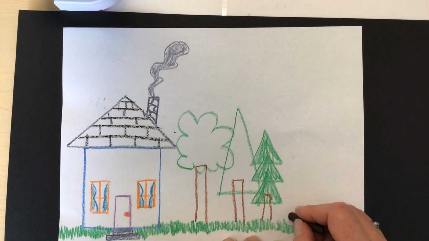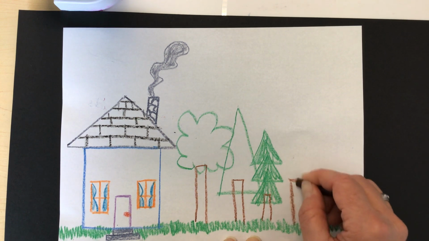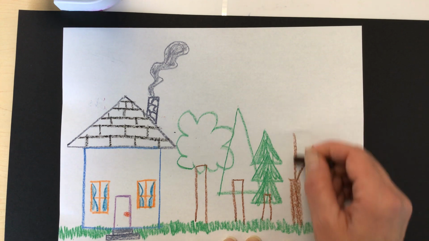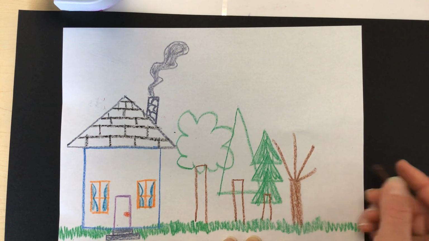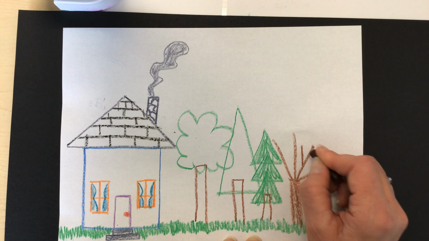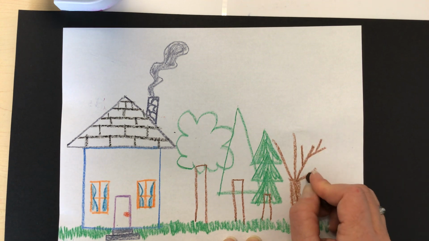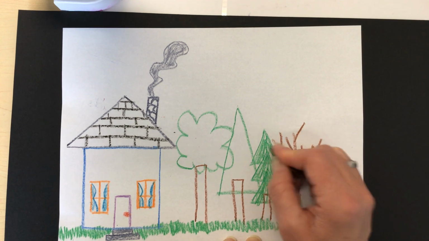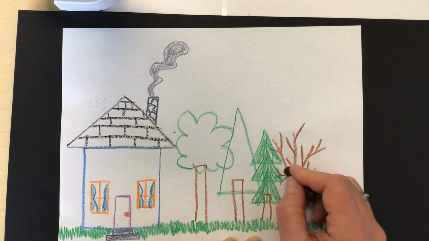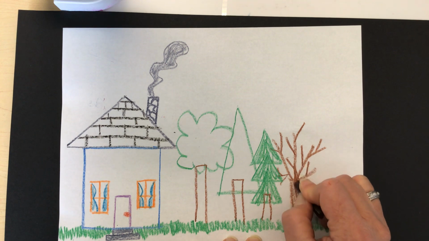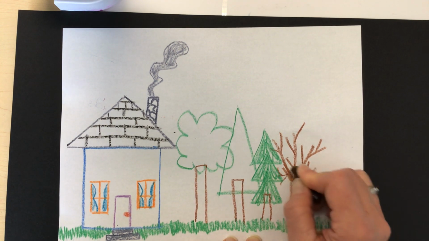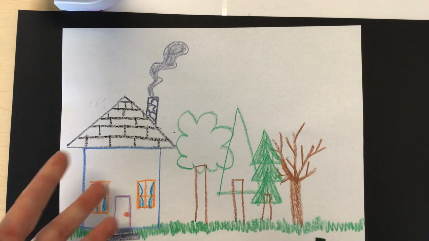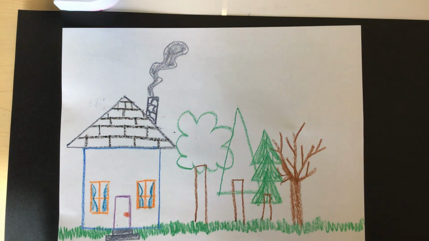In fact, you could even make a tree. Watch this. I'm going to make a rectangle. Now this tree is not going to have any leaves on it. So I'm just going to make lines, a couple of different lines coming out. Now, I'm going to add Y's, like the letter Y, or V's to the end of those lines. And pretty soon, you're going to see a tree that looks more real, like it doesn't have any leaves on it, just like the trees that are around us now here in Maine. All right, I think my trees are done for now.